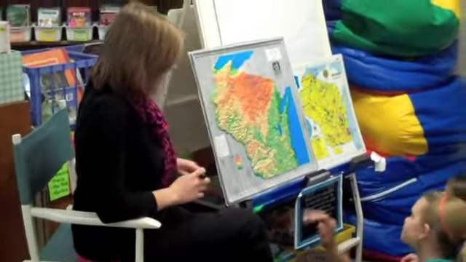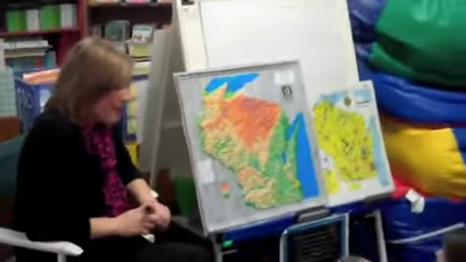Okay, so what we're going to do today is we are going to take each region and, using our topographical map and using the scale right here, talk about what might be in those regions and how bumpy or how smooth it is, and then we are going to make our own map using the clay.